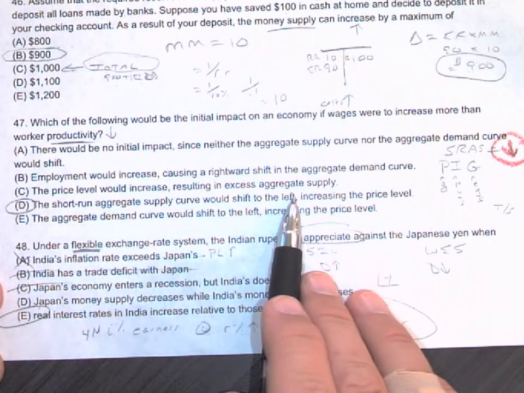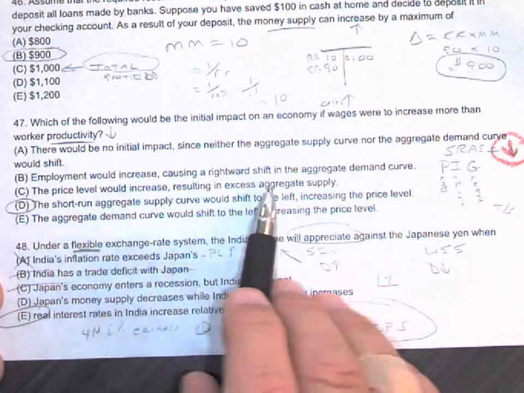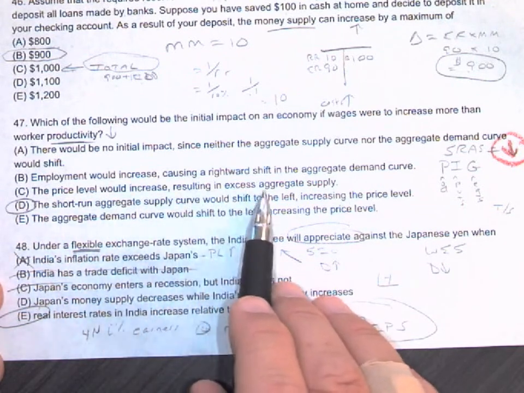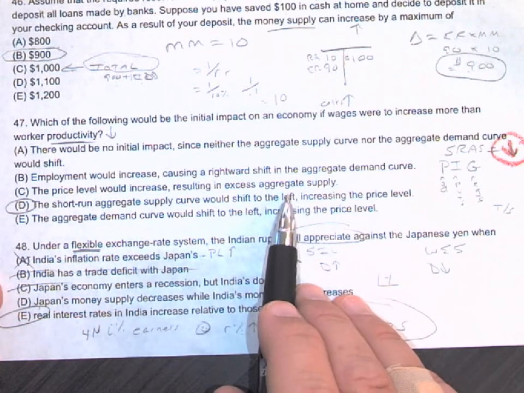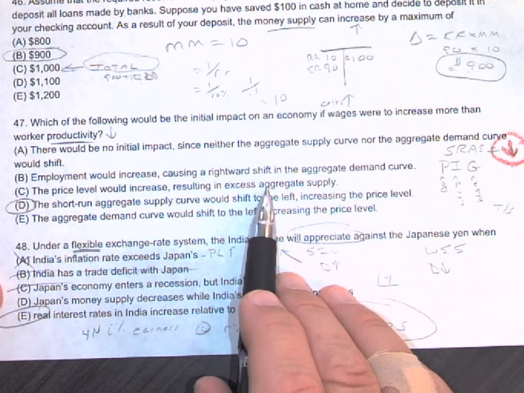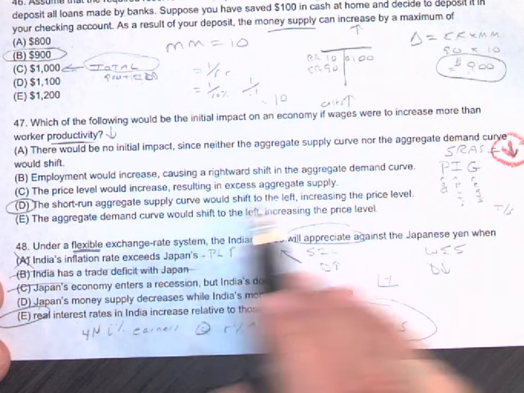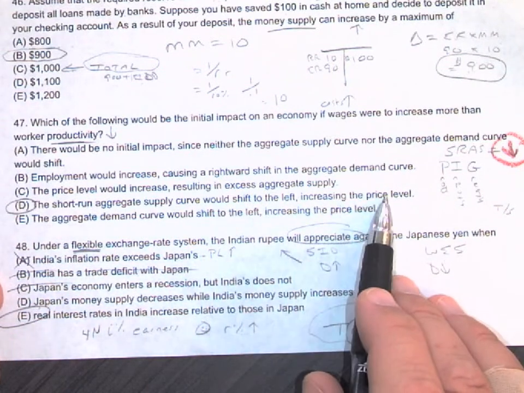Supply curve would shift to the left, increasing the price level. Okay? Sorry, I meant to say the rest of this. Resulting in excess aggregate supply. Price level goes up because there's less of it available. Okay? That's why C is not a good answer. We don't get more supply when our workers are less productive. Okay? So short run supply shifts to the left because it's a decrease, and that makes price level go up.